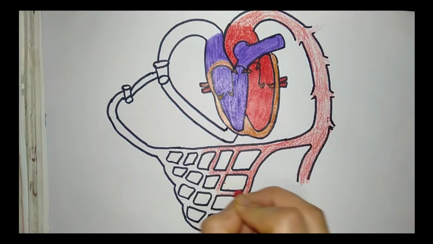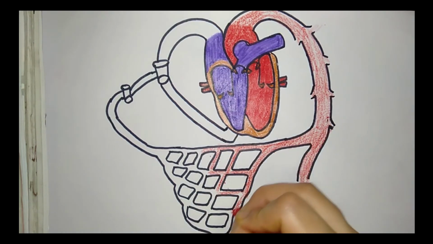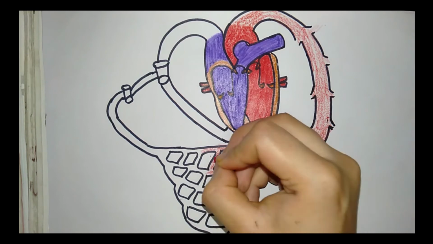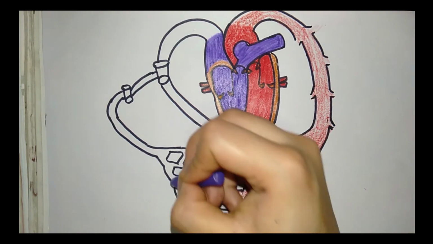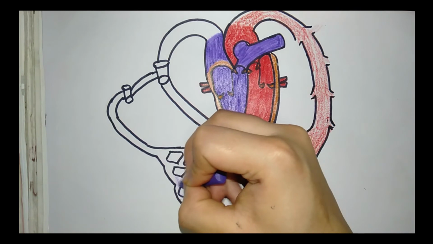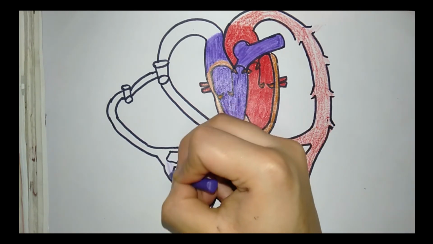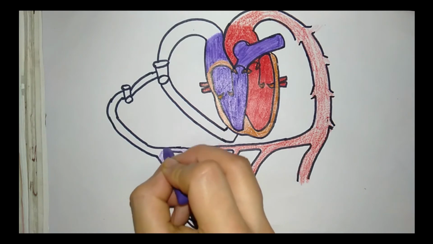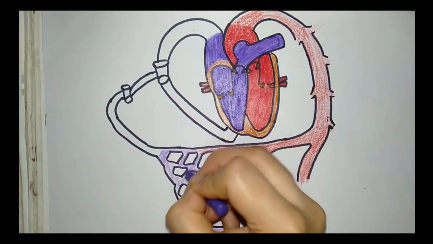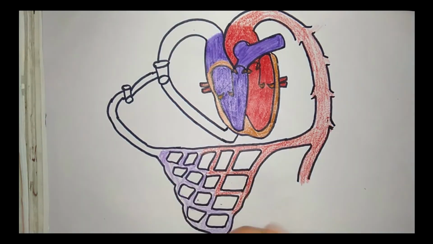So this part and this part are the meta-arterioles. From the meta-arterioles, it is divided into the capillaries. So up to here, this part is the capillaries. And let's suppose here are the tissues.